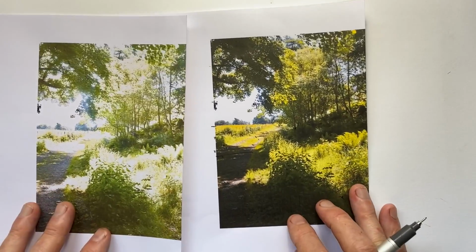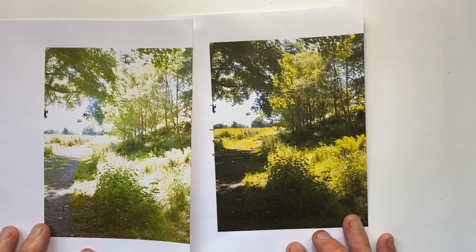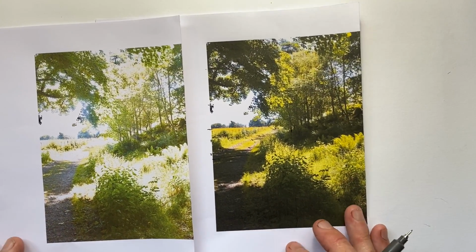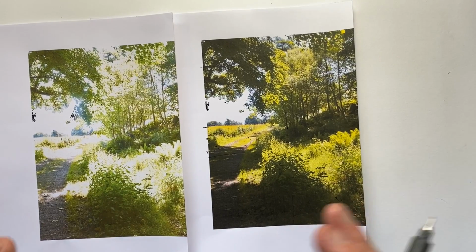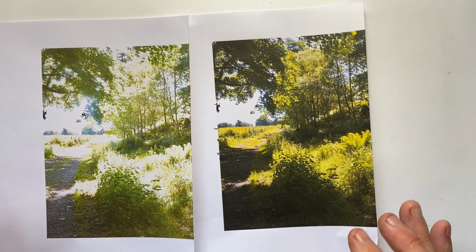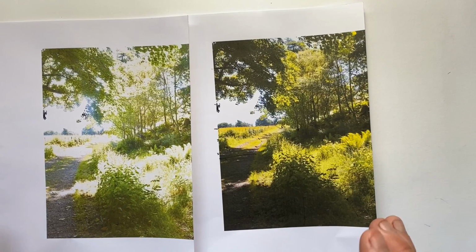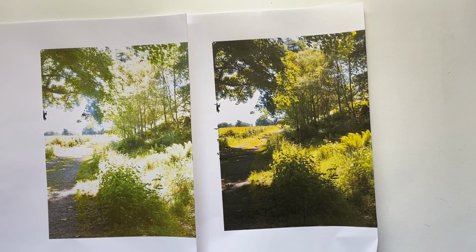But it's not just objects within our reference that we can change or where the borders and boundaries of our scene are. We can play around with the values, and by values, I mean the darks and the lights. And if we have a digital copy, then it really is an obligation to play around with it.